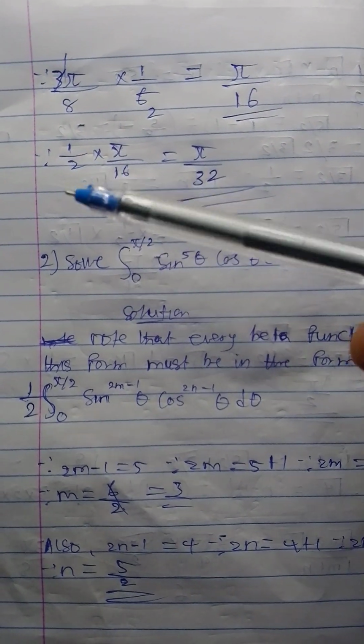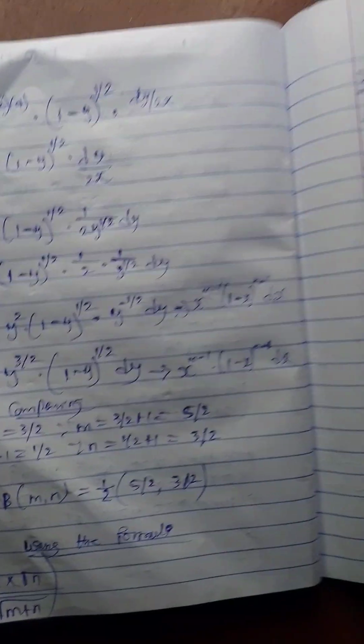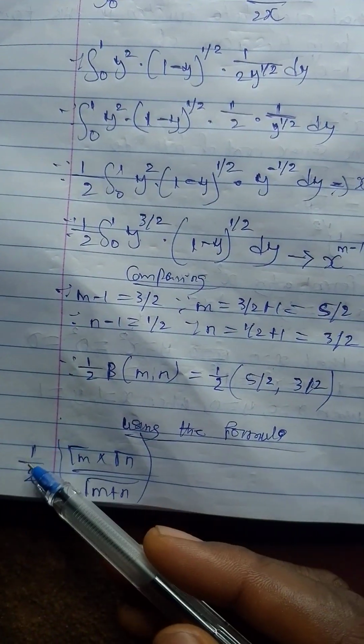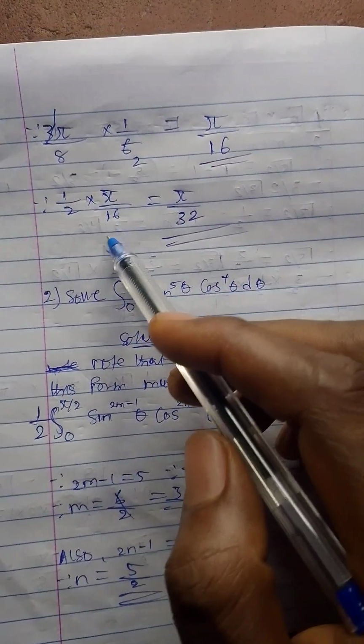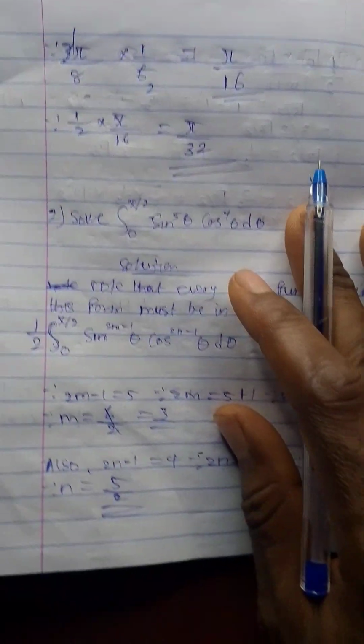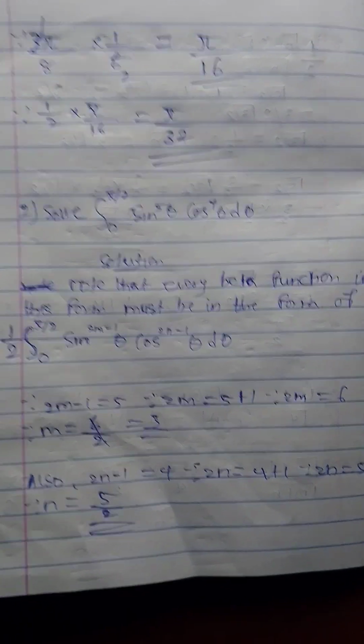We have that becomes what? You know that everything here is being multiplied by what? From our formula, we have a half here, so you have to multiply our answer by half. So that becomes half times pi over 16, which will give me what? Pi over 32. This is the answer. Very, very simple.